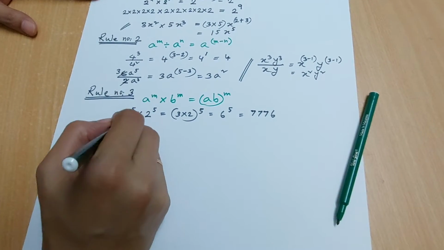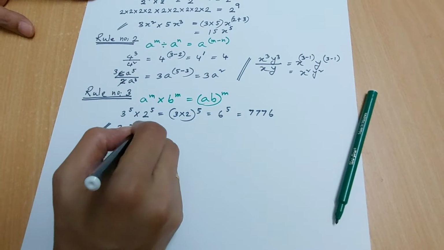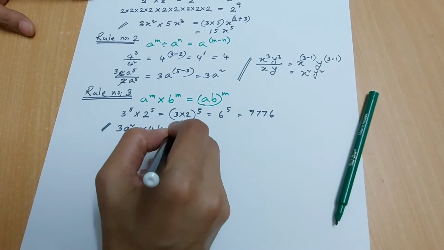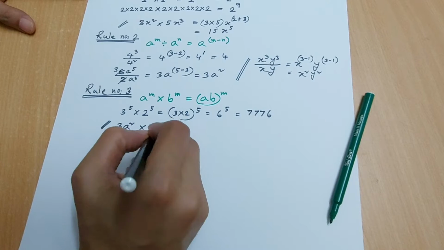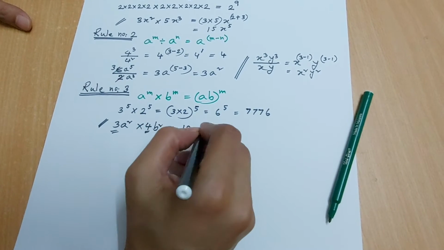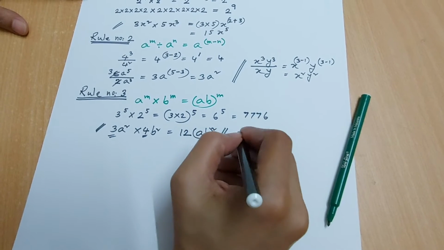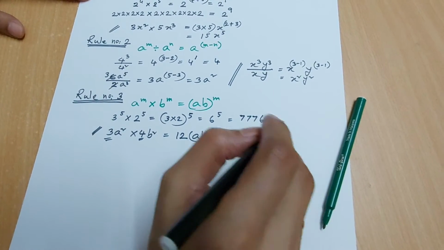Again here, 3a square into 4b square equals 3 into 4 equals 12ab whole square, or we can write it 12a square b square in this way.